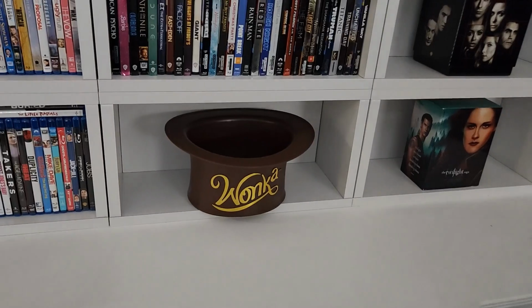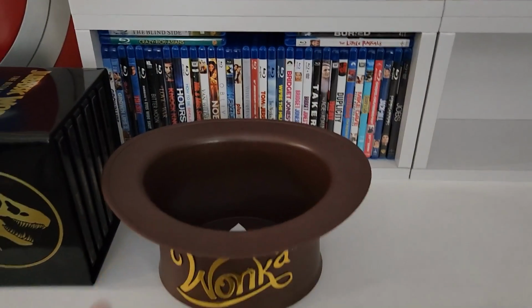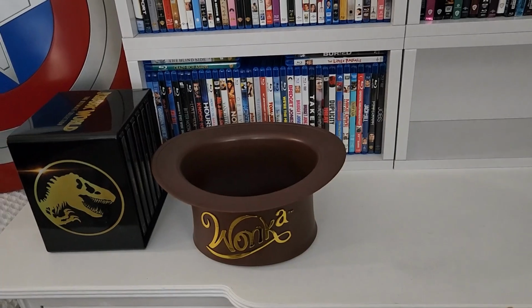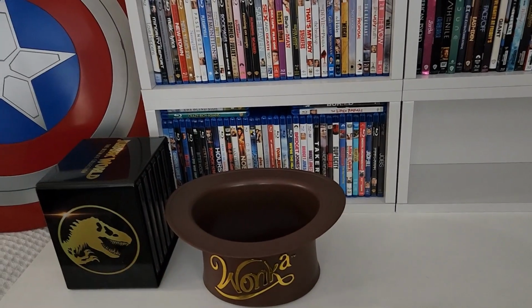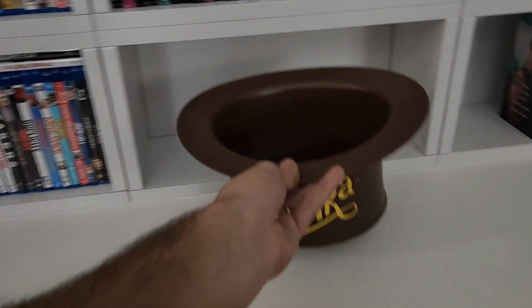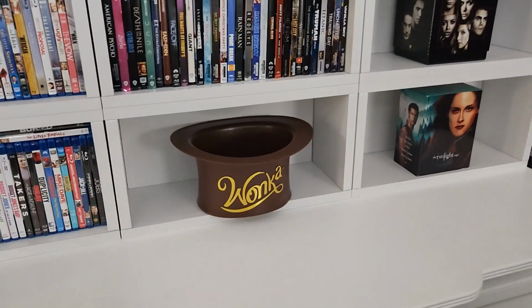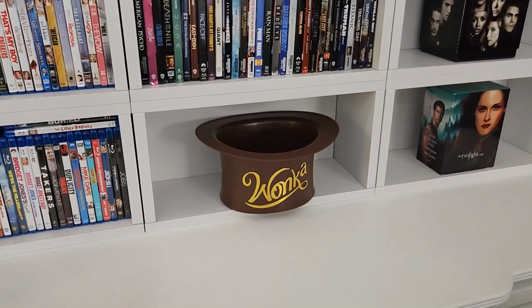Same thing with the Willy Wonka hat. The Willy Wonka hat eventually is going to be here. And check, my idea is to put the releases that I get from Wonka there. Right now I have the SteelBook on pre-order, which looks beautiful, but if the 4K releases and Blu-ray releases look good, I will get a copy as well.